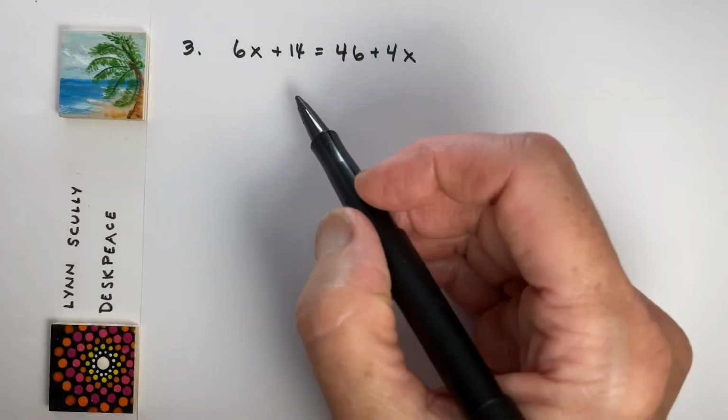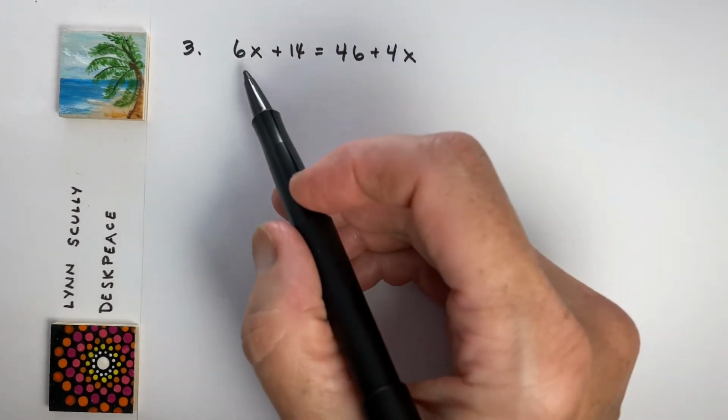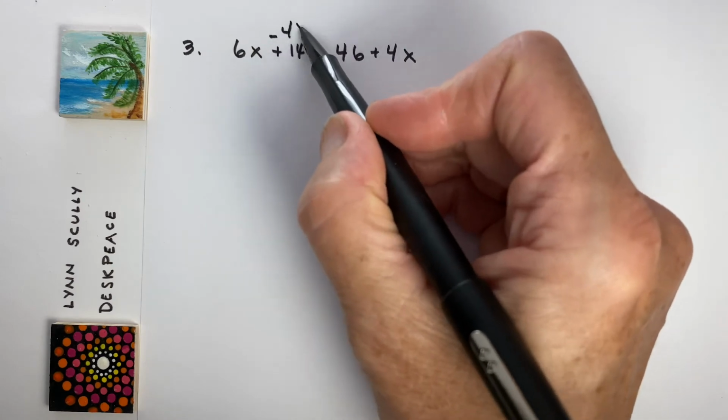Number 3, 6x plus 14 equals 46 plus 6x. I see there's more x's here, so I'm going to move these 4 x's over to this side by subtraction.